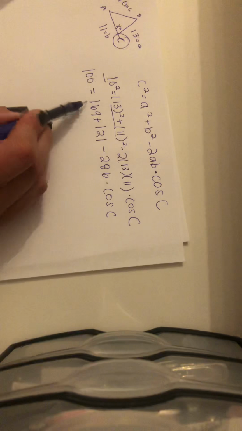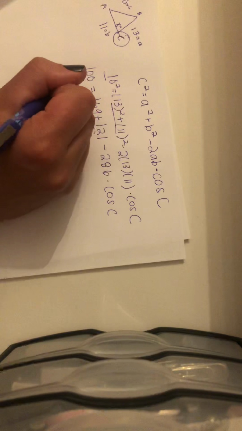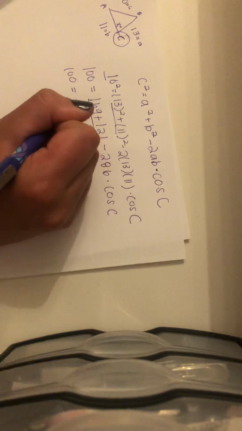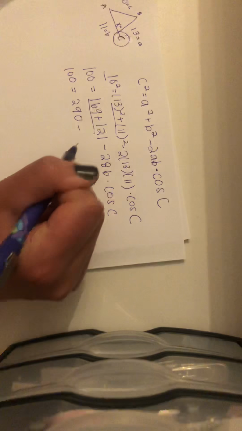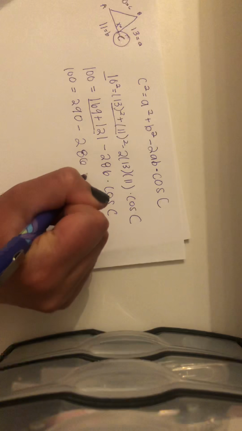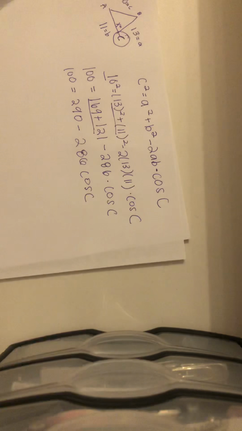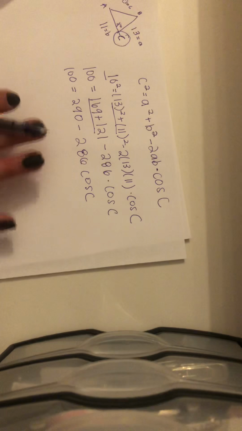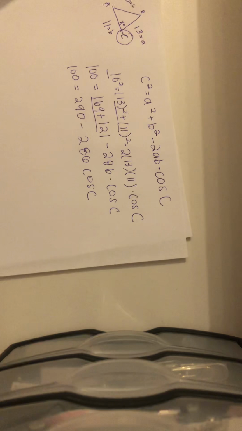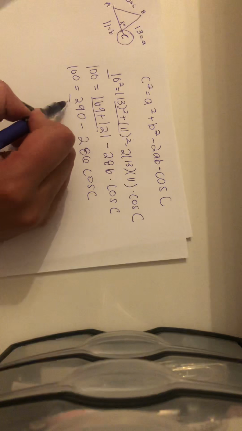Let's go ahead and add these two numbers up. So you get 290 minus 286 cosine c. Now we're finding big C, but there's multiple steps before we get to big C. So before we get there, we're going to have to subtract 290.